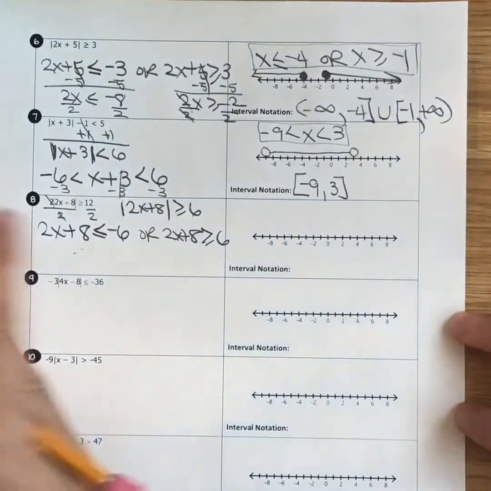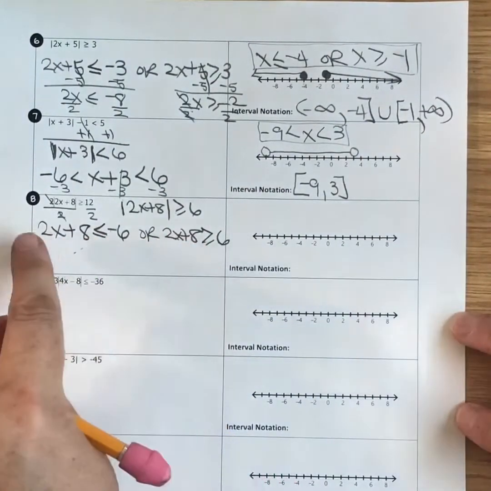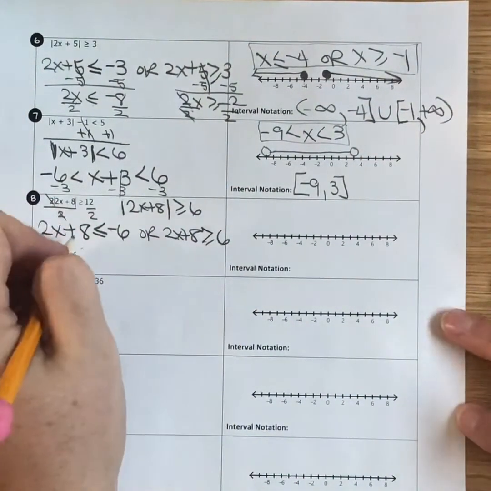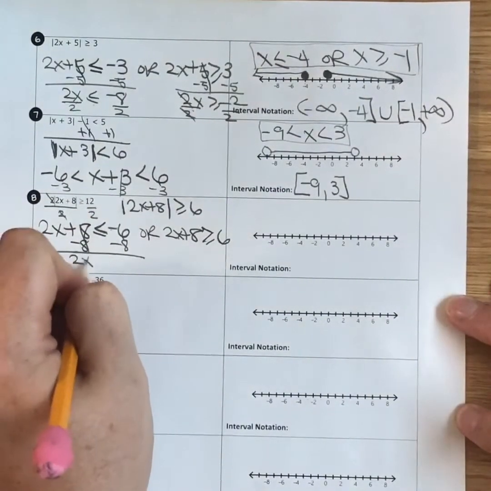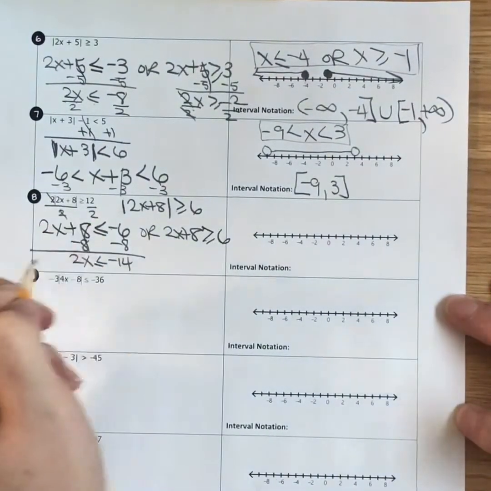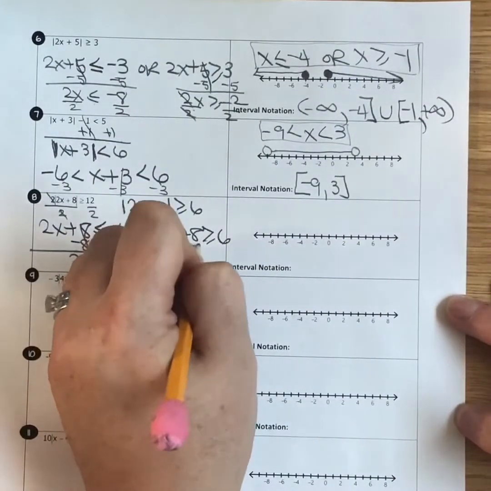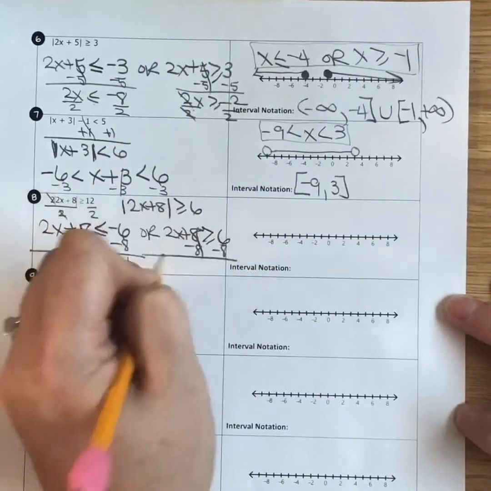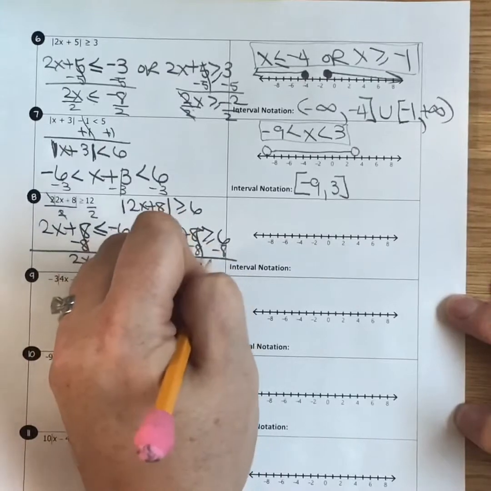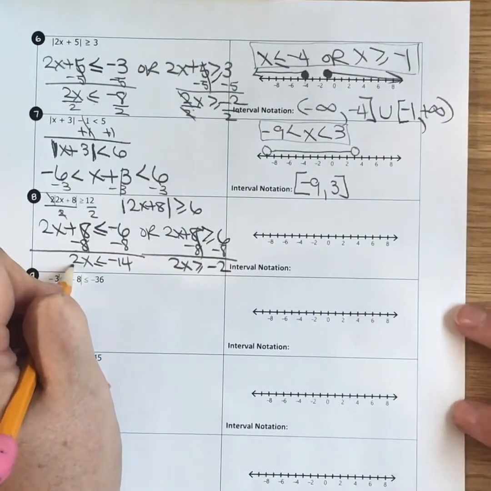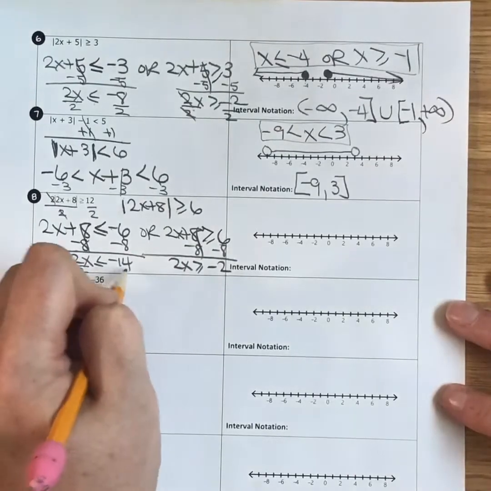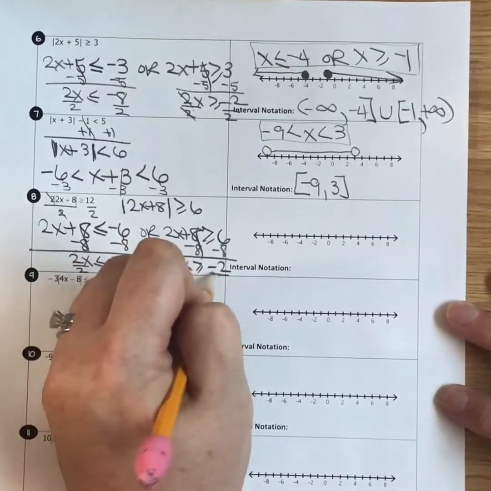So now we just do 2 steps. We're going to have to subtract 8 on both sides and then divide by 2 on both sides, just like we've been doing with our equations. So you get 2x is less than or equal to negative 14 on the first one, and you subtract 8 on both sides, so you get 2x is greater than or equal to negative 2. Because the coefficient of x is positive, when we divide by 2 on both sides, we don't flip it.